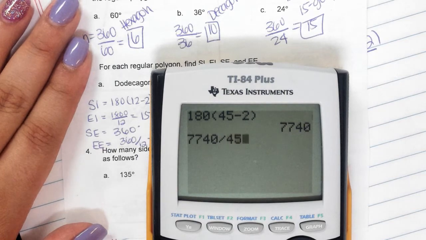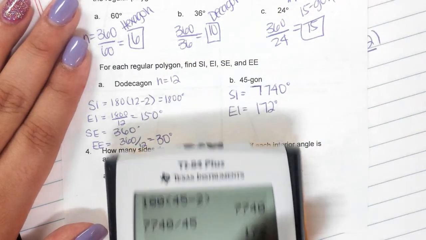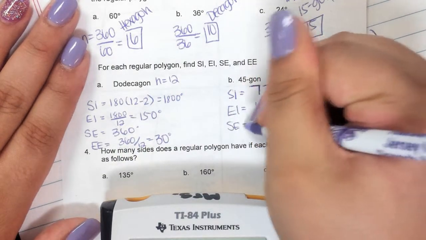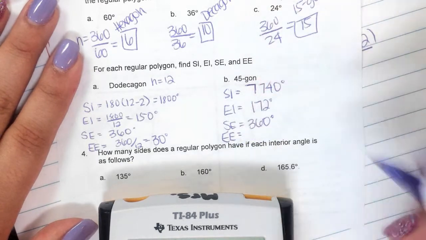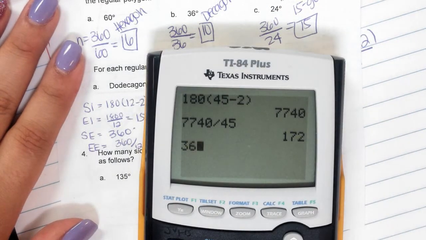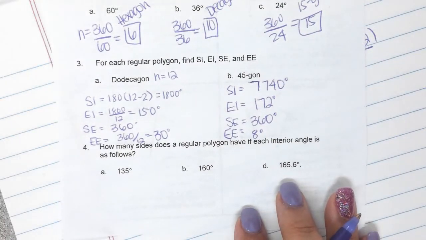So it was a 45-gon, so 172. SE always 360. And then EE is 360 divided by the number of sides. So it's a 45-gon. So each exterior is going to be 8 degrees.